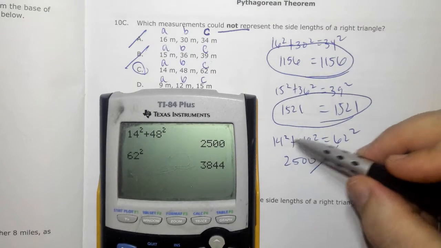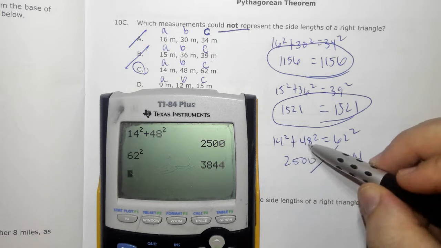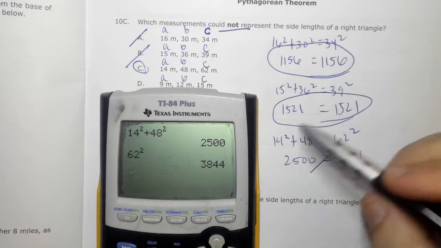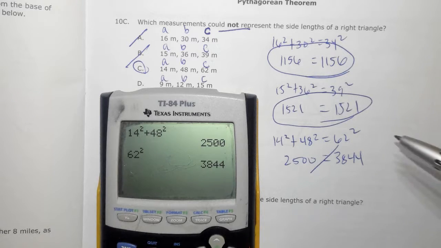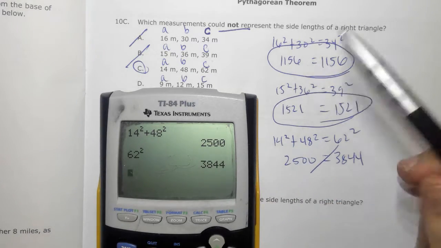Notice how they do it: if you add 48 and 14 together, you get 62. They love doing that all the time just to try to trick you. They want to make you think that you can just add these and say that's it. Not how it works. You've got to do it squared in the calculator, just like I showed you.